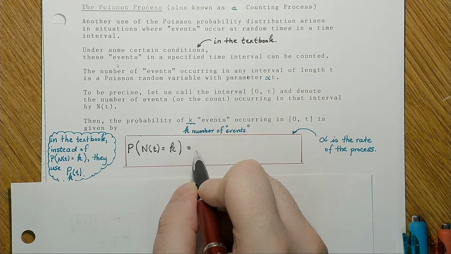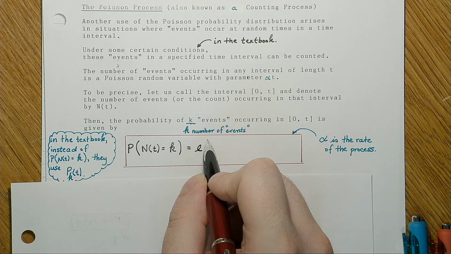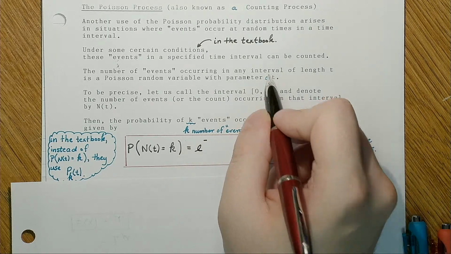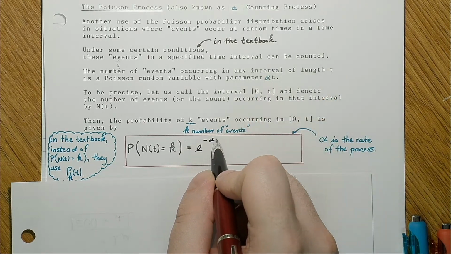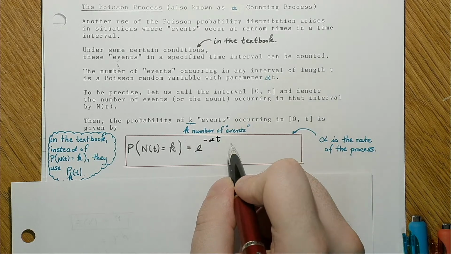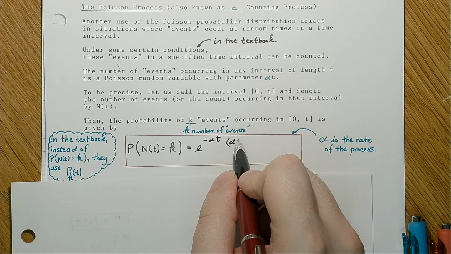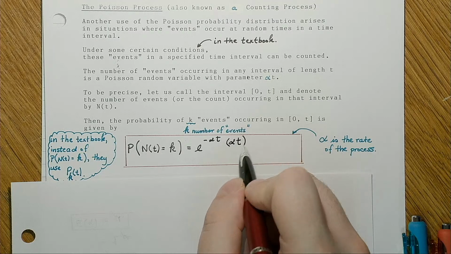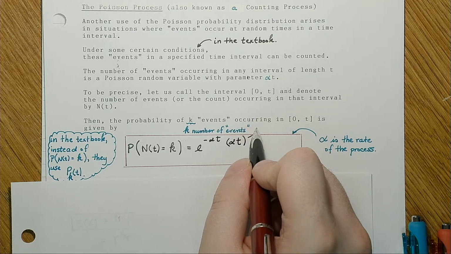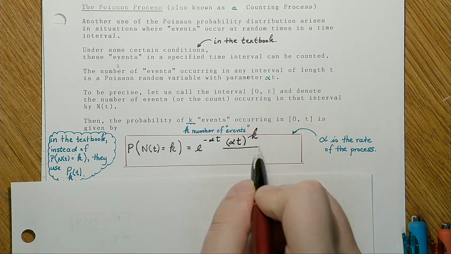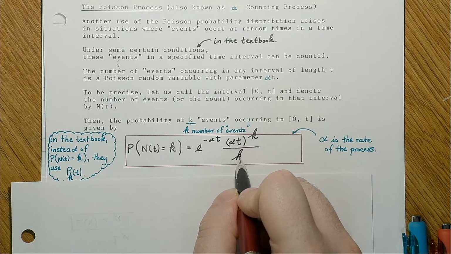So it's e to the, not minus mu, but it'll be minus alpha t, times, not mu, but it's going to be the parameter alpha t, to the k, all over k factorial.